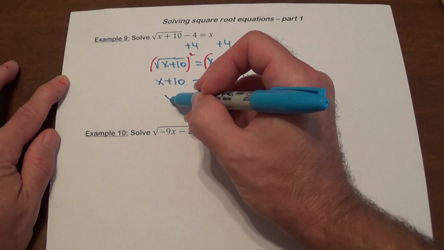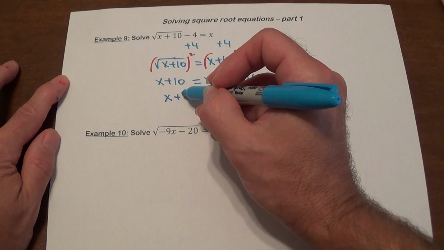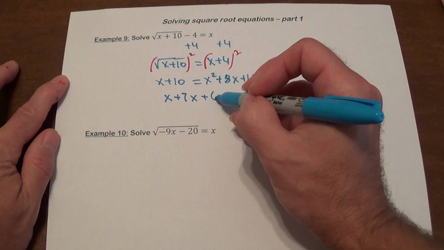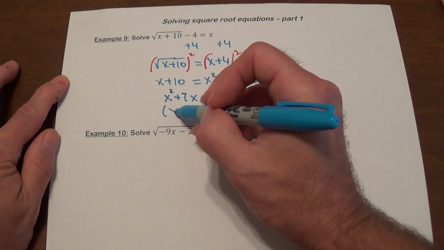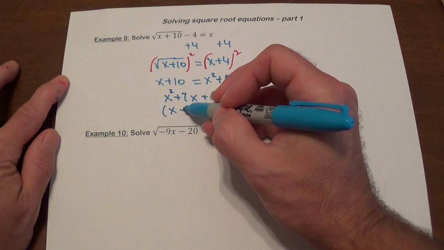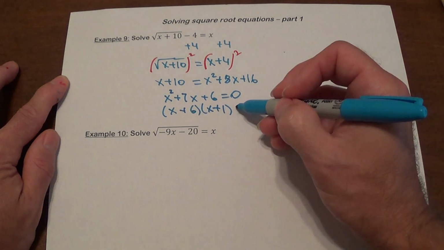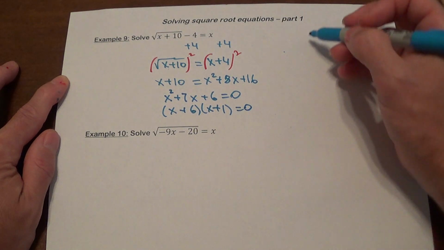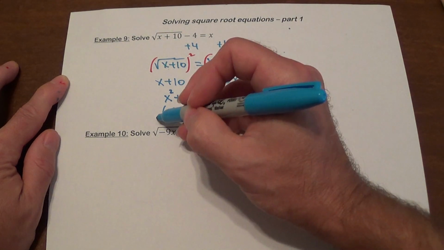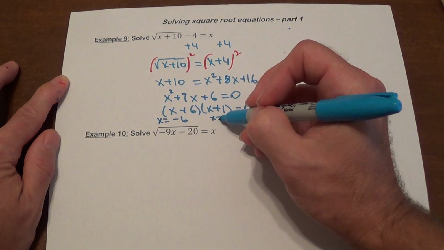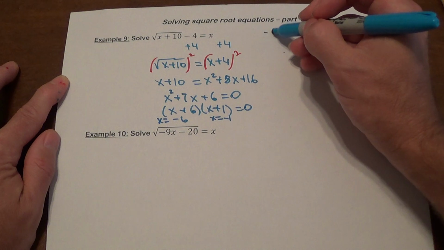The resulting quadratic equation is going to be x squared plus 7x plus 6 equals 0. It factors as x plus 6 times x plus 1 equals 0. It's going to give us two solutions. It's going to be negative 6 here, and this one's going to give us negative 1. We need to check them. Let's start with negative 6.